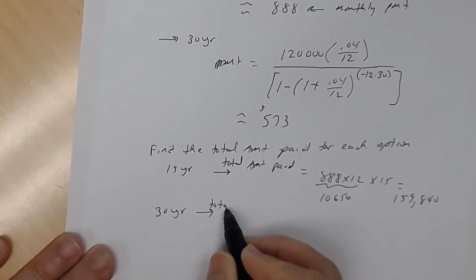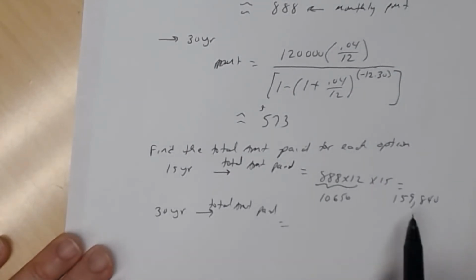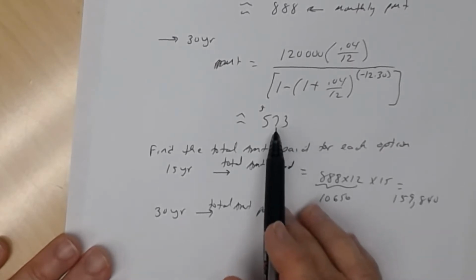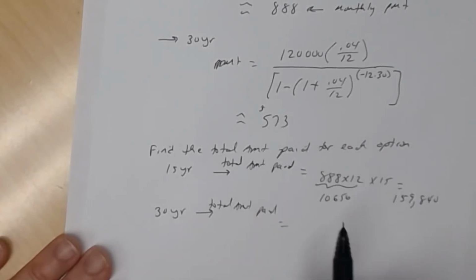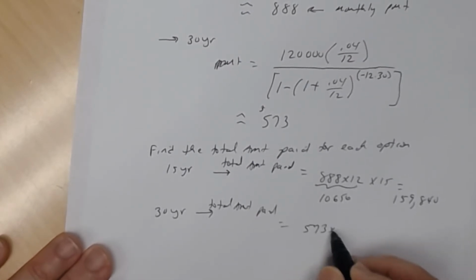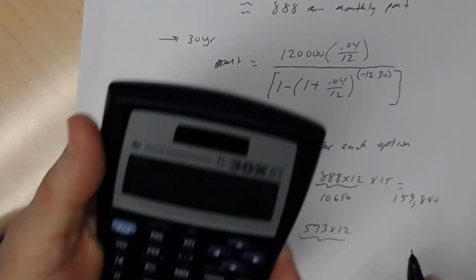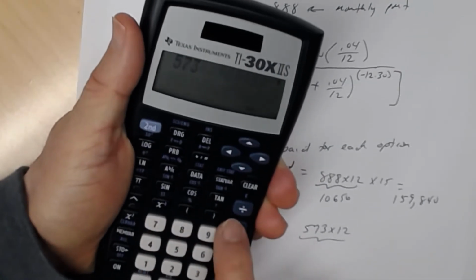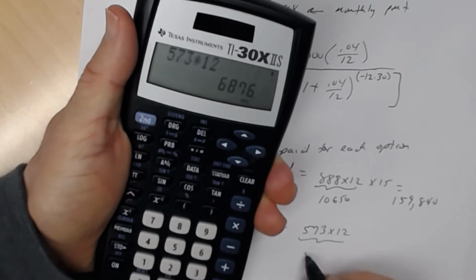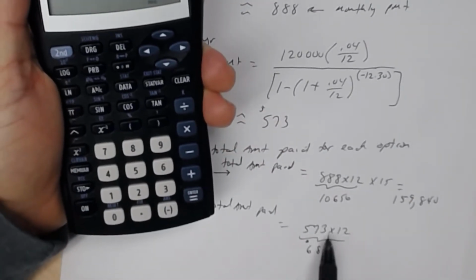For the 30-year, the total amount paid will equal, now obviously that's going to be more. You may ask, why would that be more? You'll see. $573 times 12, so in 1 year you pay $6,876.